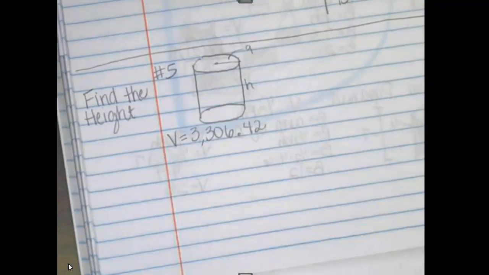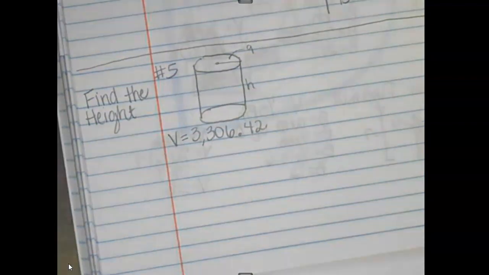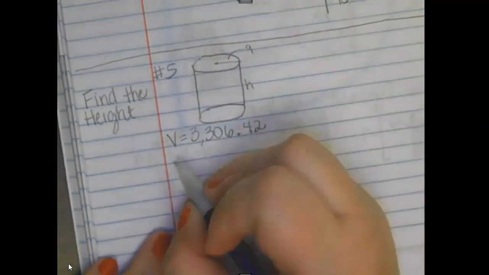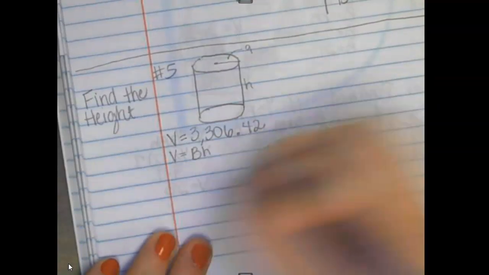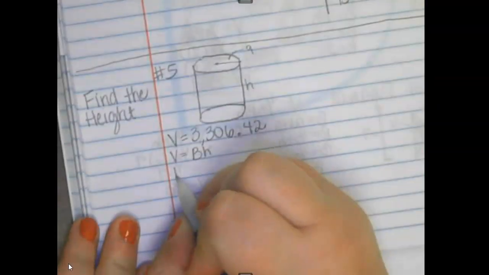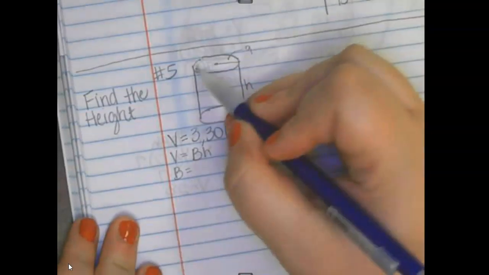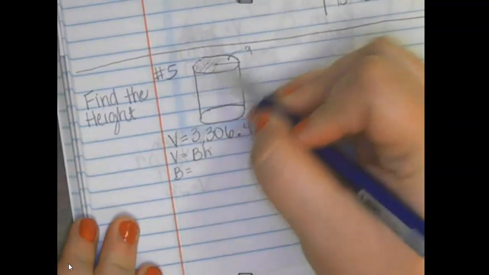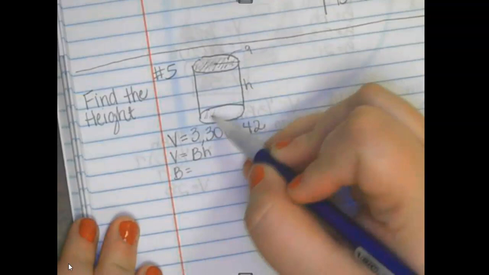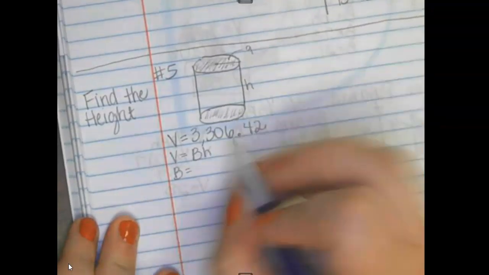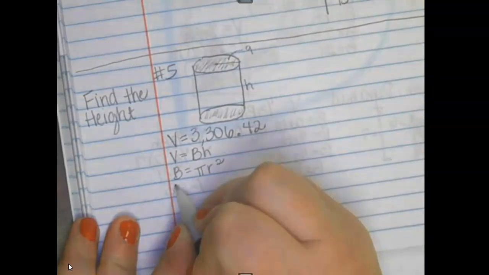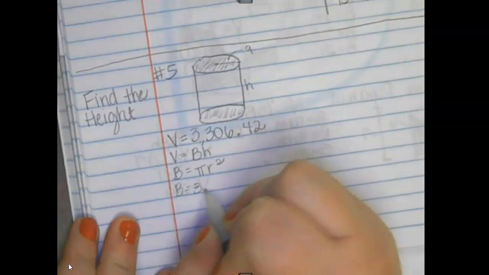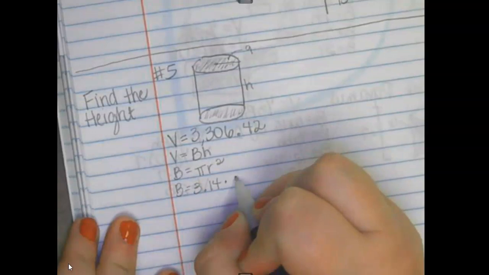Okay, so this one's a little bit different. This is working a little bit backwards. So let's go to our volume formula, which is V equals big B H. My big B is a circle, so I'm going to shade my circles. I should be shading 2 things because it's a prism. And we get pi r squared. So 3.14 times 9 squared.